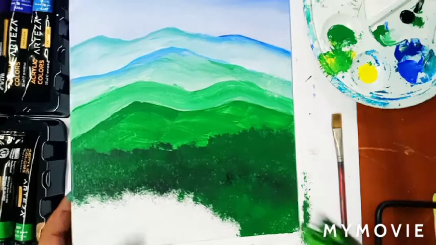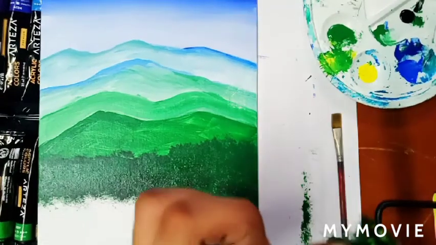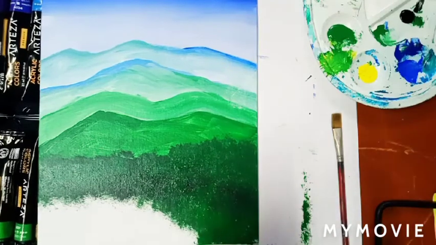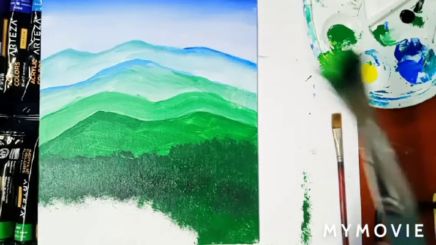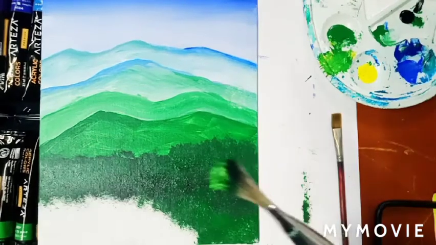If you don't want your brush to stick too much, you kind of open it or just tap it somewhere so it opens up a bit. Okay.